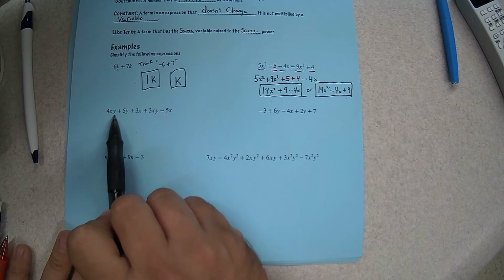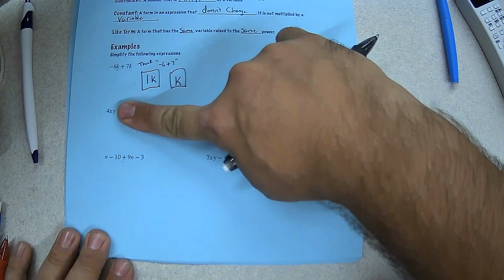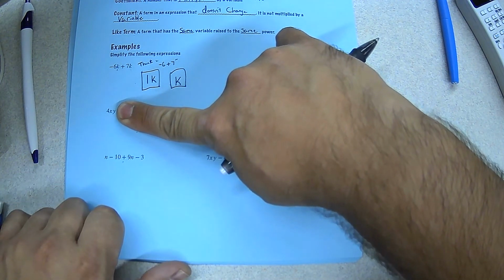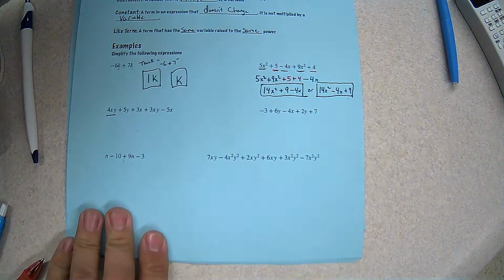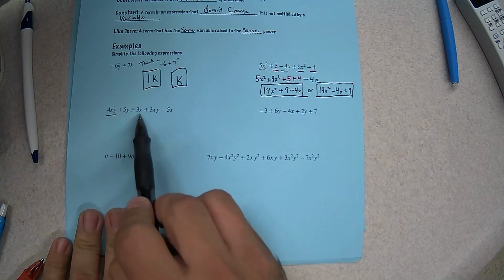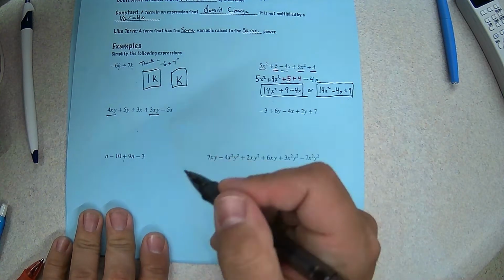I have 4xy. Well, this is all part of a term. The xy is one term. It can have multiple variables in it. So I have to look for anything with an x and a y, and they have to be raised to the same power. So this doesn't have the x, so it's not a like term. This doesn't have a y, so it's not a like term. This has both an x and a y, so that would be a like term.